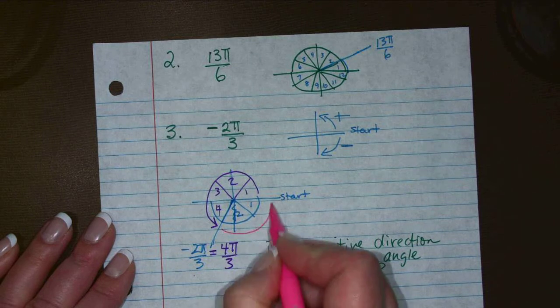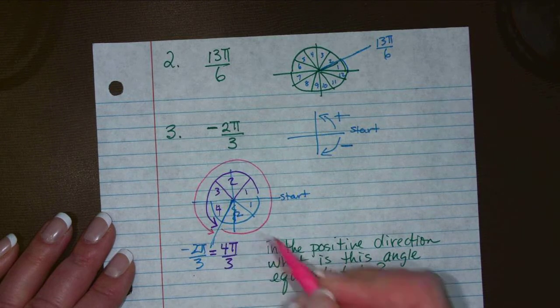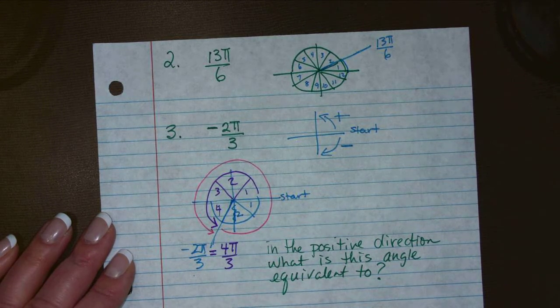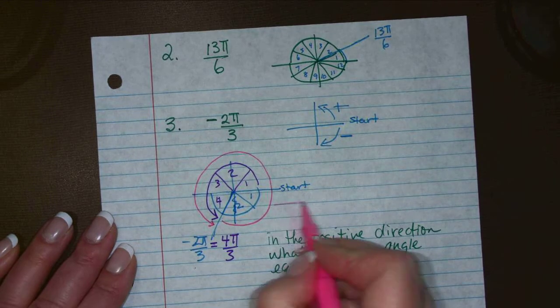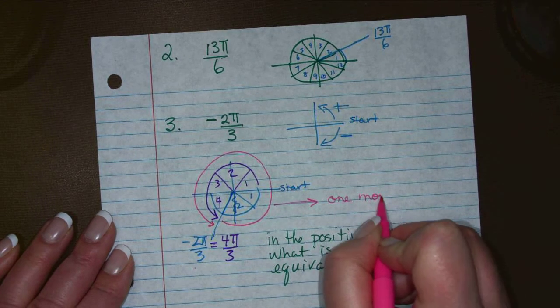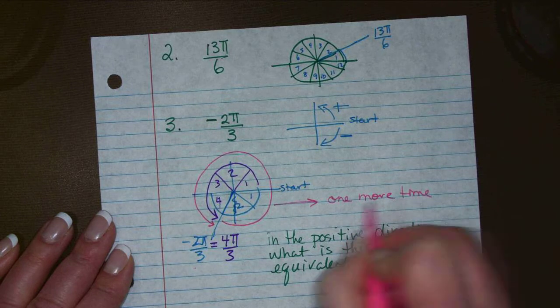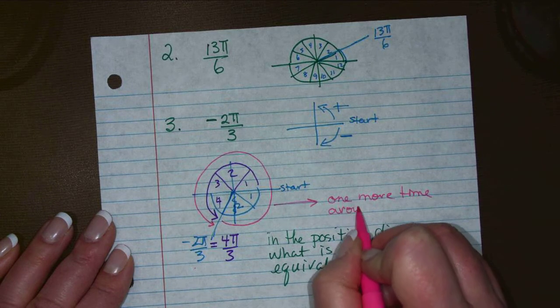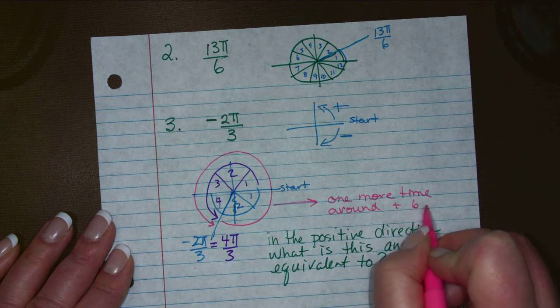How many pieces would I be adding? A whole circle around if they're cut into thirds. Right, it's thirds. And there's 2 pies to go a whole circle, so that would be 6 more pieces by the time I get around. So if I went one more time around, that would add 6 pieces.